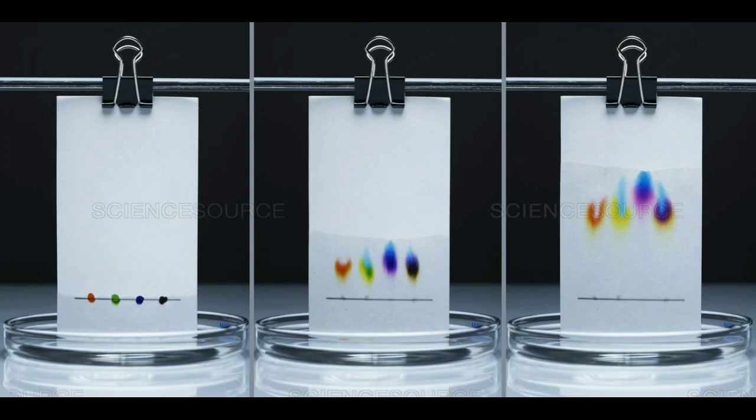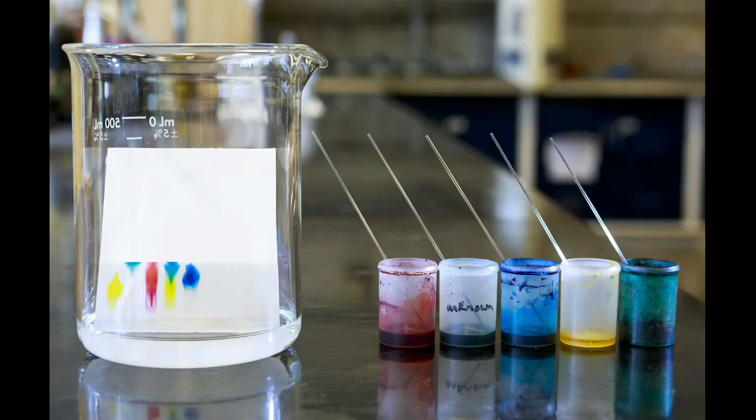So one thing I want to say: when the water reaches near the top end of the filter paper strip, the paper strip is removed from the jar and dried. The paper with its separate colored spots is called a chromatogram.